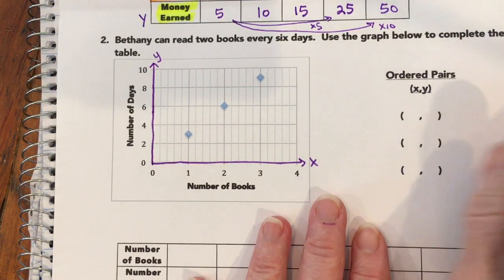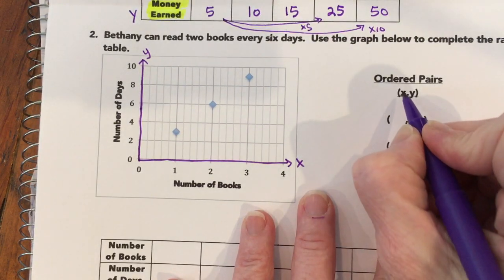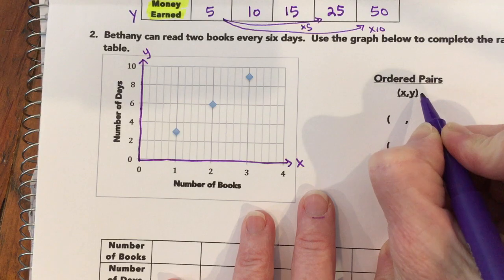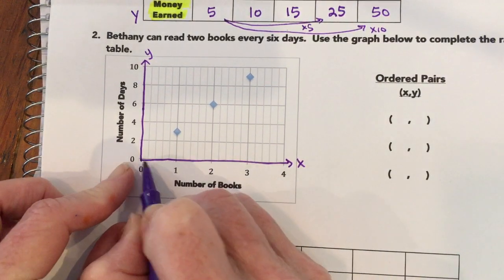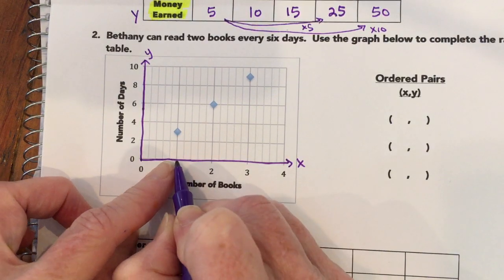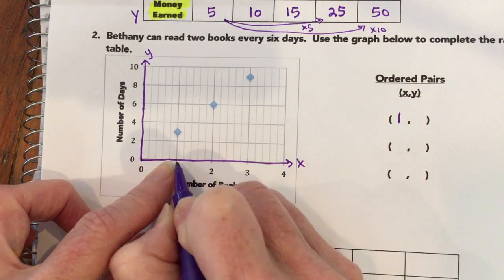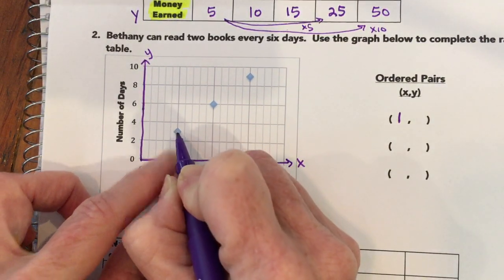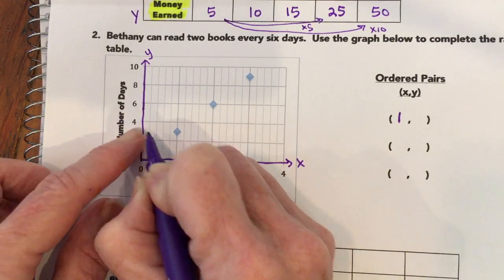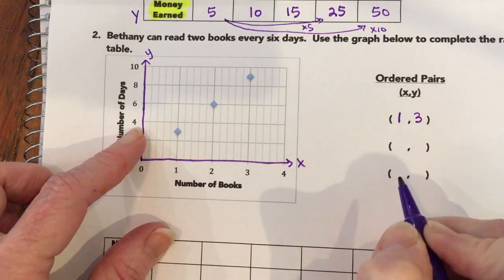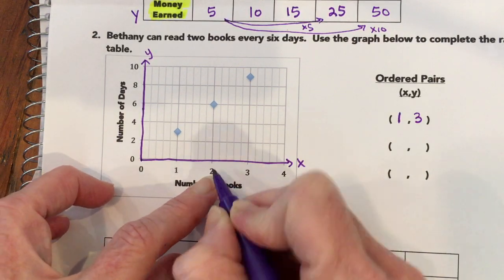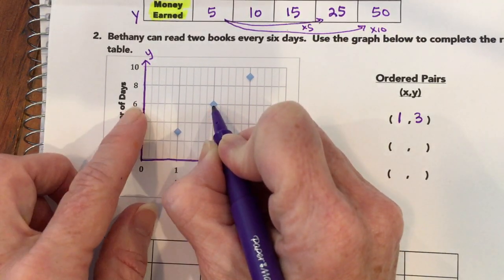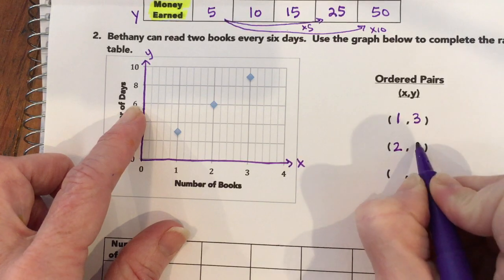Over here, I want to make sure I get my order right. I'm going to list the x values first and then the y values. All right, so for one book here, one book would be x. I would go up to my y value, and I can see it's between 2 and 4, so that would be 3. Right? And then when the x value is 2, I go up and look across. This would be 6 for y.